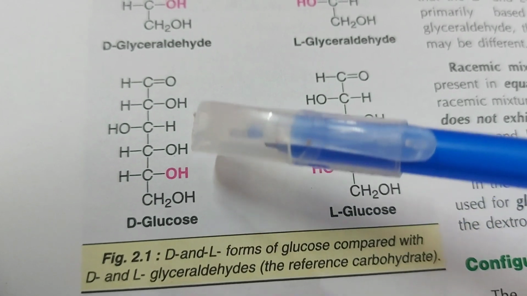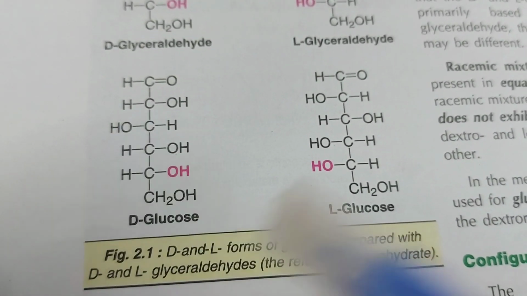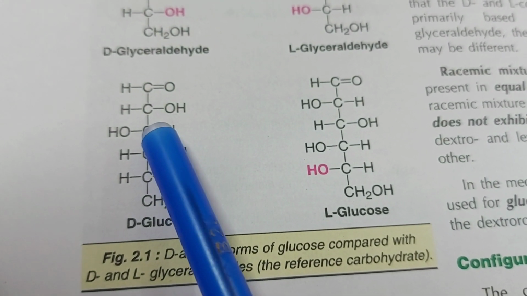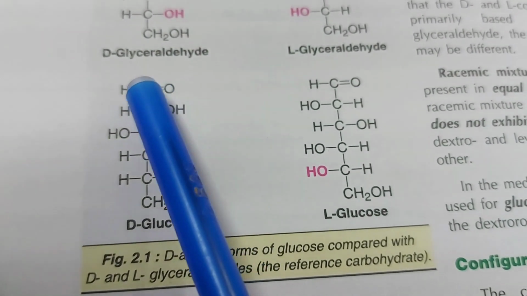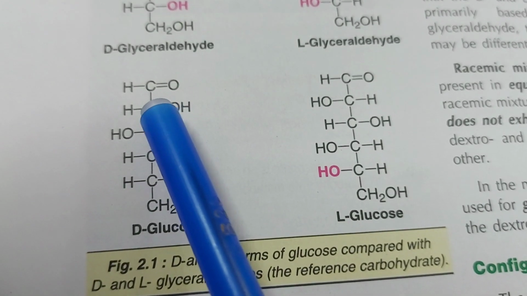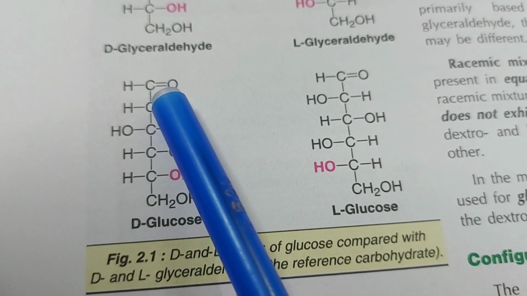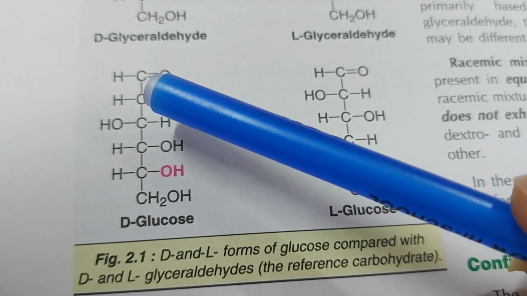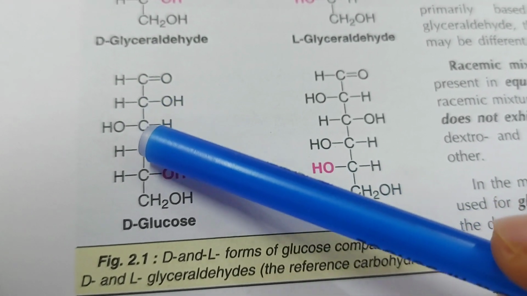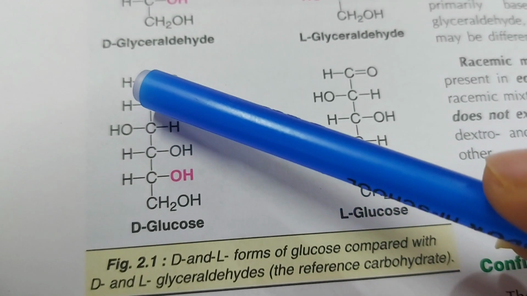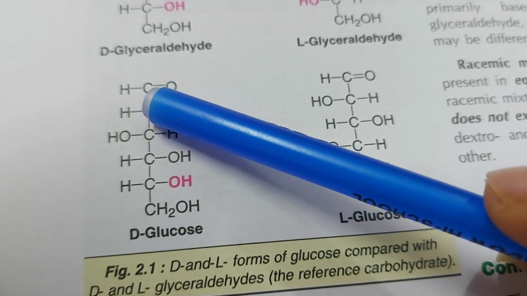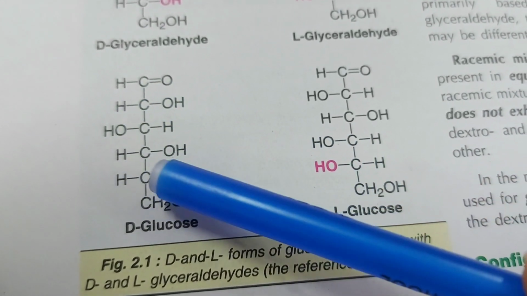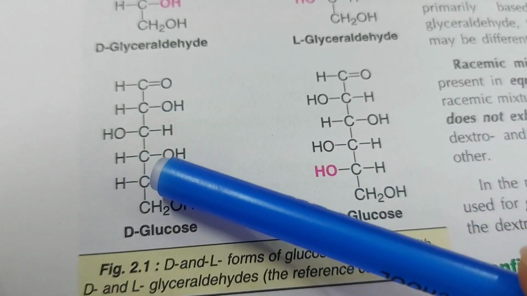Among these 6 carbons, this carbon has 4 hands, and these 4 hands have different molecules attached. In this glucose, the second, third, fourth and fifth carbons have 4 hands attached with different molecules. These are known as asymmetric carbon atoms.